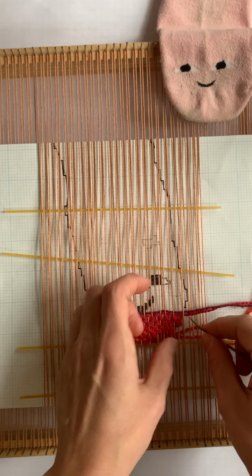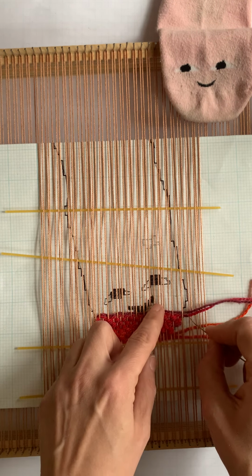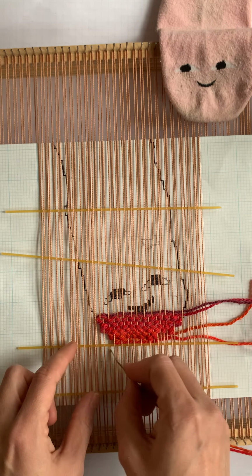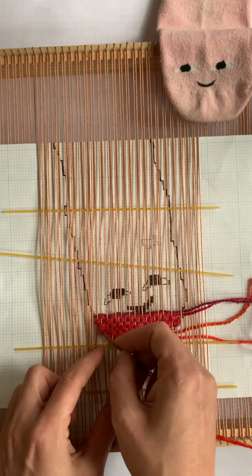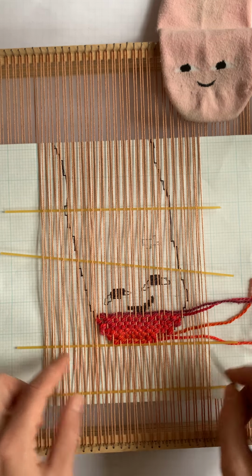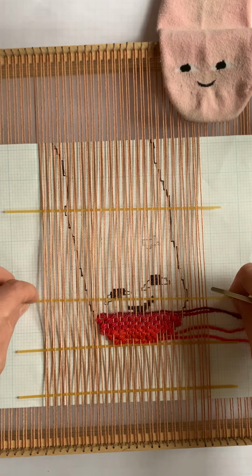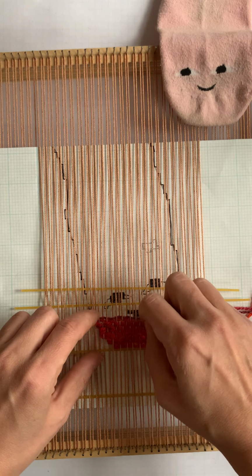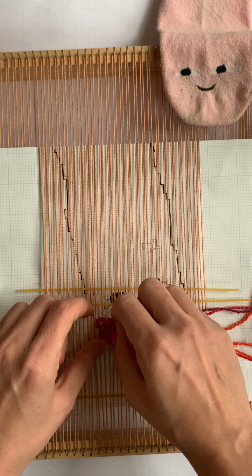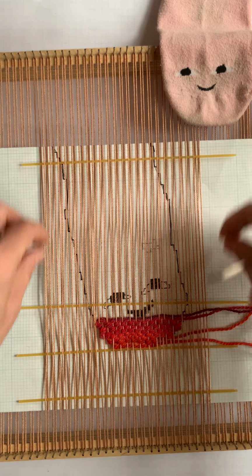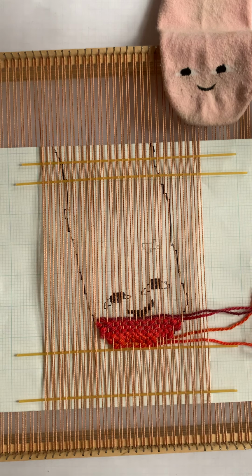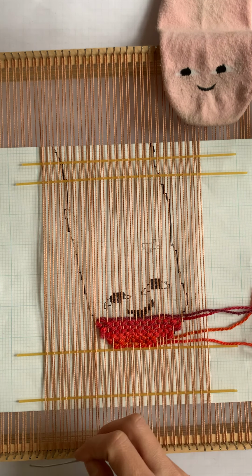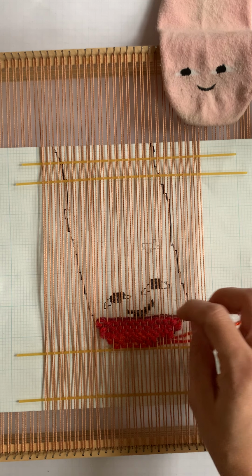Great, so that's really working here with that edge. I'm exactly where I want to be. The warp is not being pulled in too much. Things are looking pretty good. So I'm ready to make a pass. Now, there's a couple ways we can do this. We can continue to tabby and get that color tabbied in, or we can do a float.